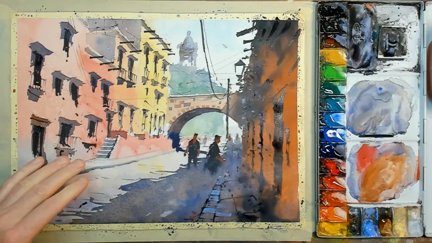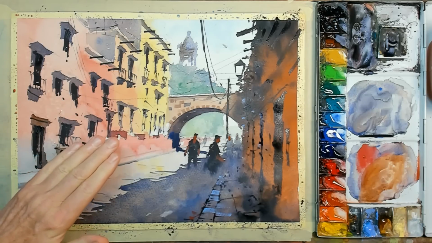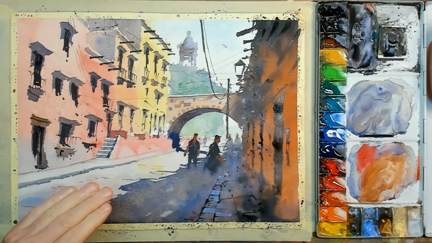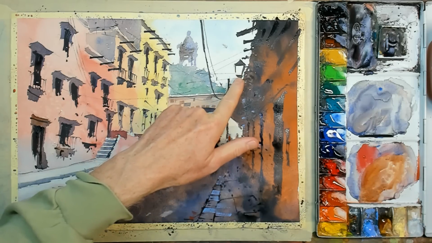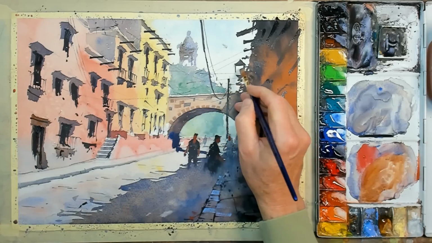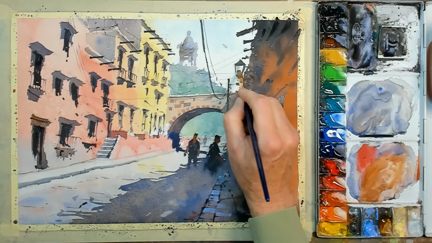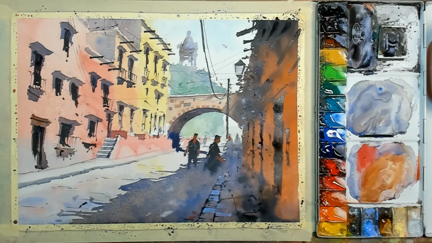Right, a little bit of white gouache in a few selected places, just to bring the sparkle back. Actually, before that, I just need to glaze this. Light.